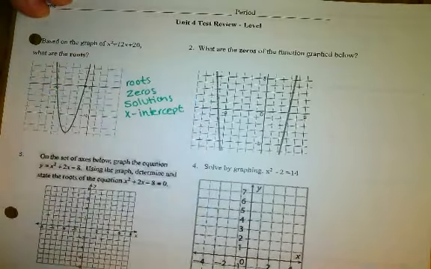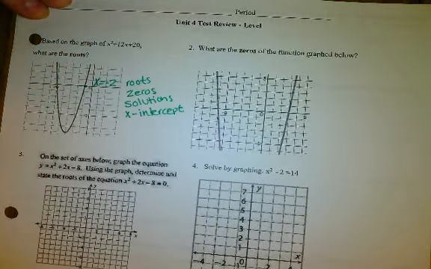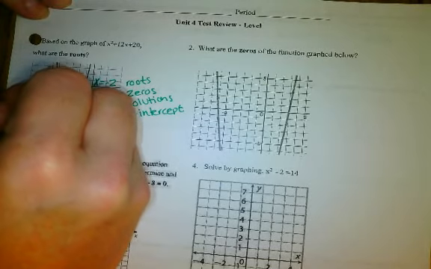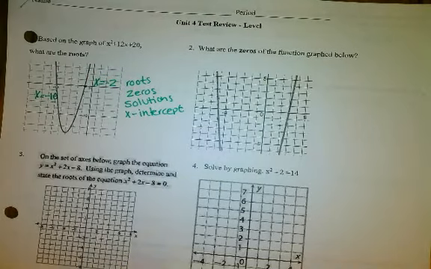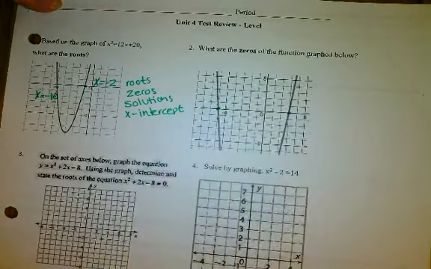Okay, so for this one here, it's counting by 2's, so x equals -2. And then the other one would just be x equals -10. So again, same thing on this one, you're just looking for where it crosses the x-axis.